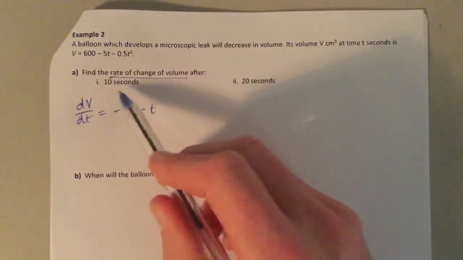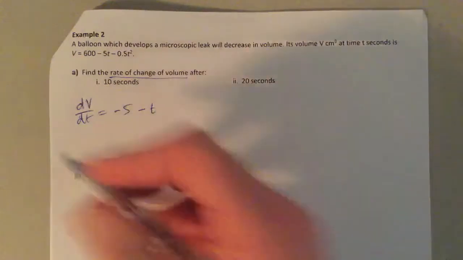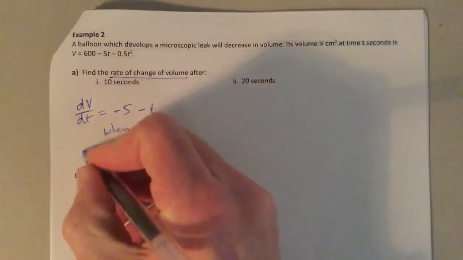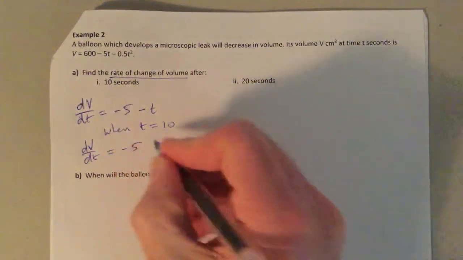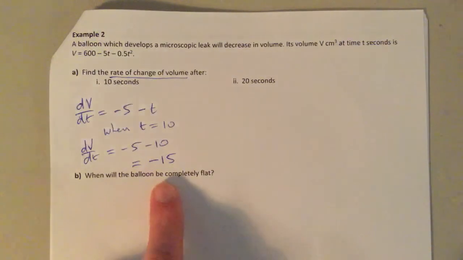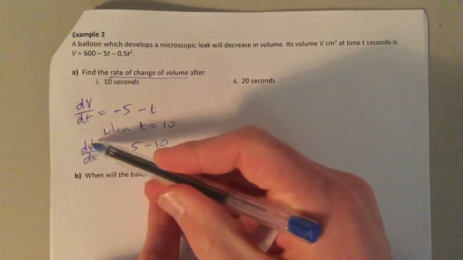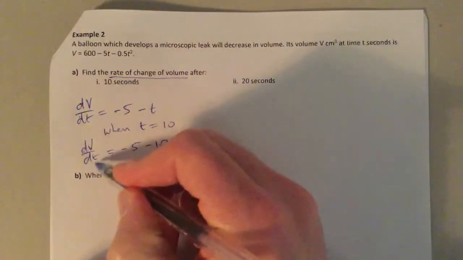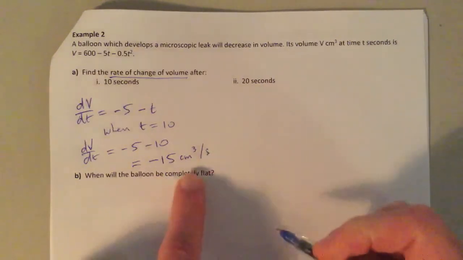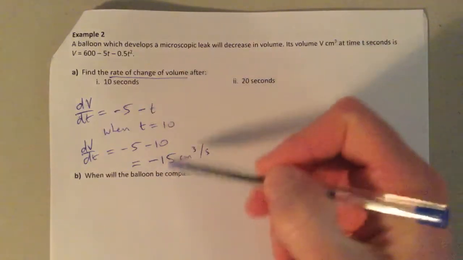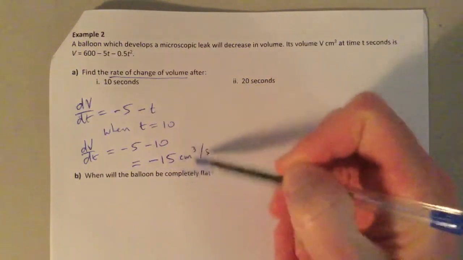So when t equals 10, after 10 seconds, the rate of change of the volume is just going to be negative 5, take away 10, which is negative 15. Now again, there's units in this question, right? It was change in volume, and volume is centimeters cubed, over the change in time, and time is in seconds. So our units are centimeters cubed per second. So in other words, after 10 seconds, at that instant, the balloon's losing 15 centimeters cubed of volume every second.